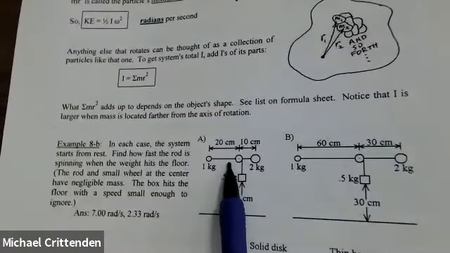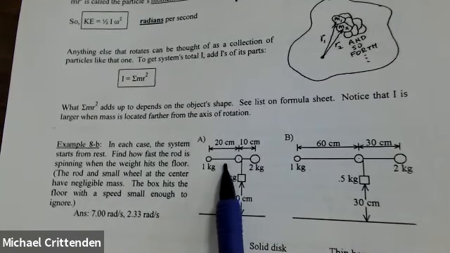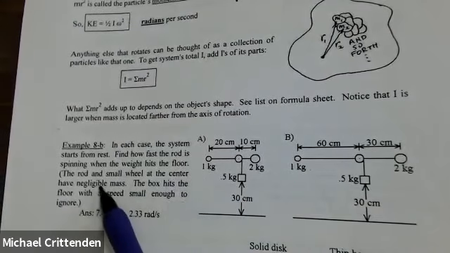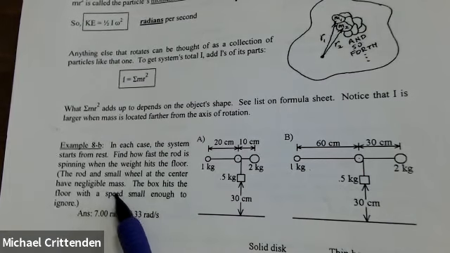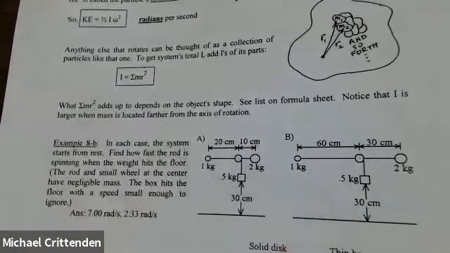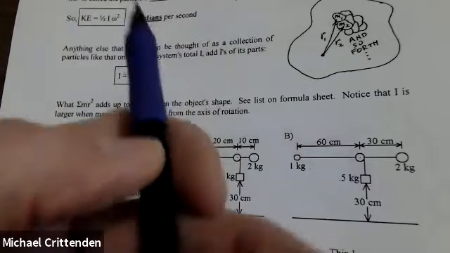There's some sort of lightweight rods here. It says the rods have negligible mass, so it's some sort of high strength graphite, carbon fiber kind of material, only a few grams, not enough to contribute to the inertia in any meaningful way.